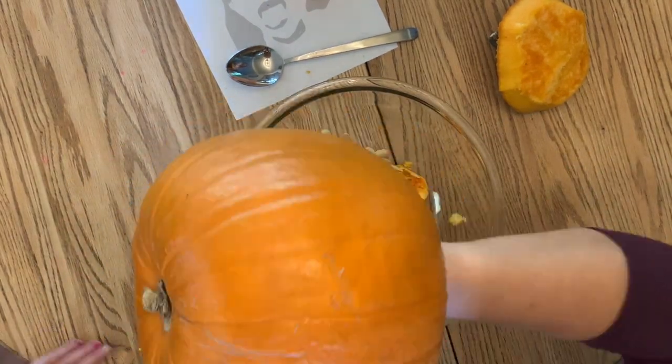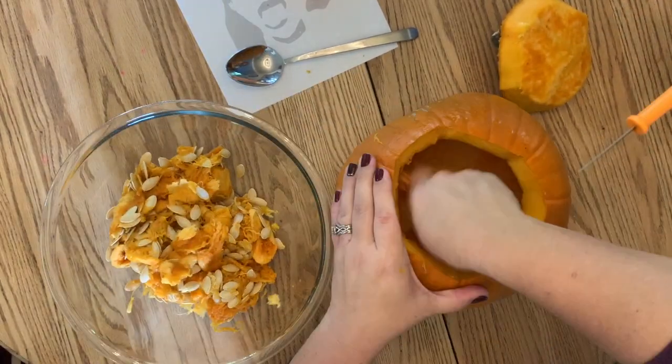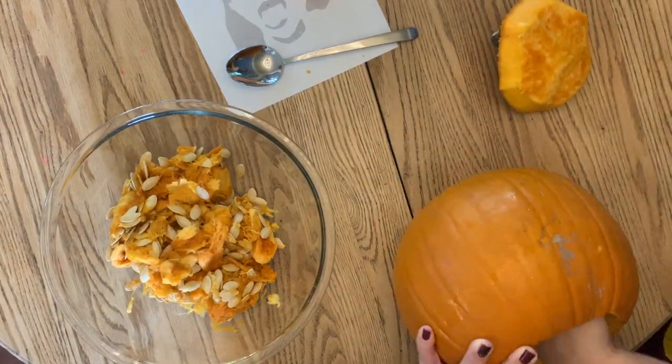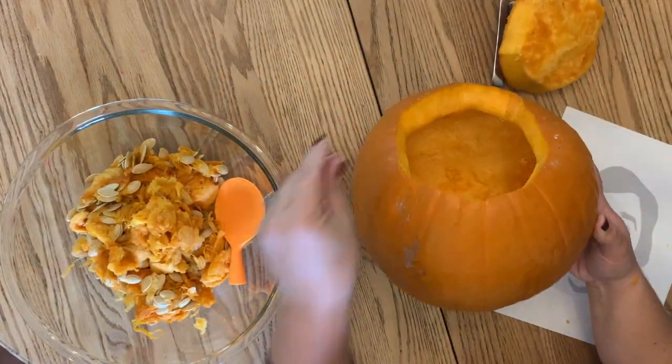And I just put all of this into a bowl because I'm going to roast these pumpkin seeds later today, which is exciting. It'll make my house smell so good. If you've never done that, you should try it. Anyway, so scoop out all the guts of your pumpkin, put it into the bowl, or if you're not going to roast them, put them in the trash can so that you're ready to go.